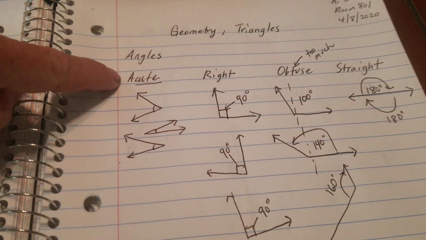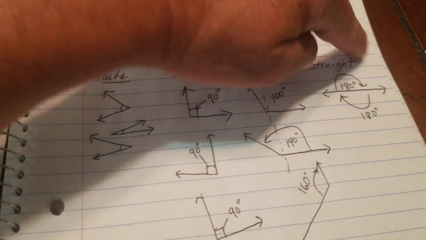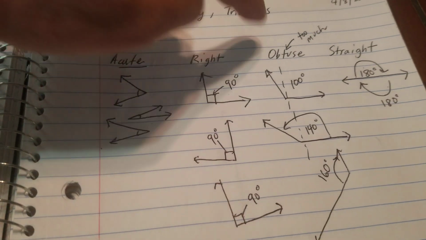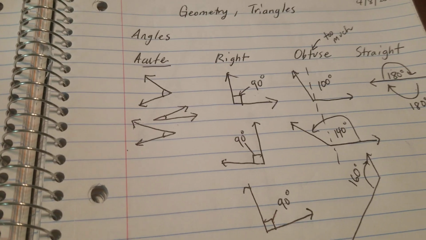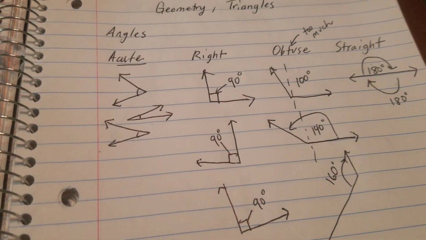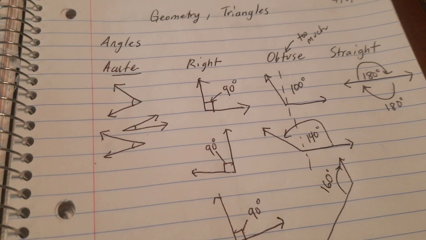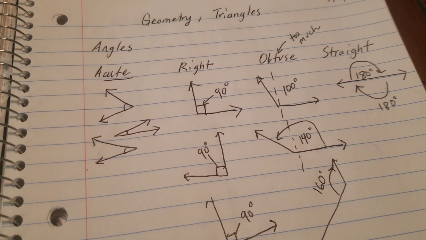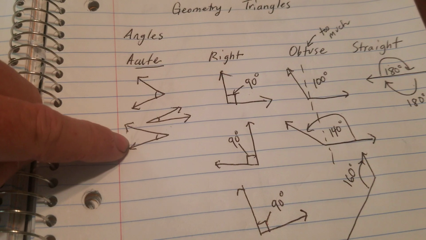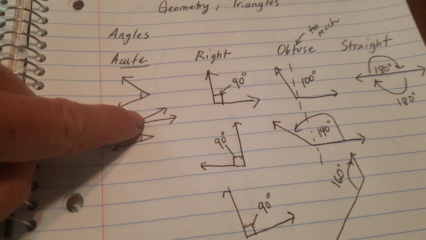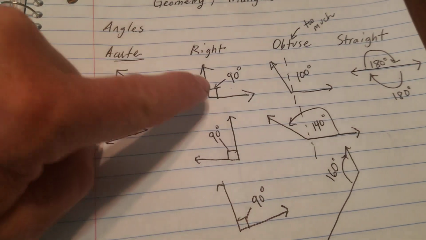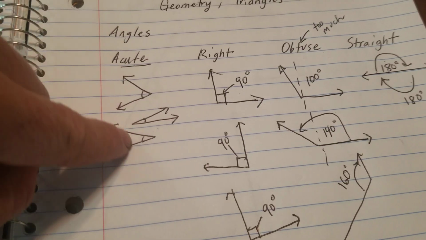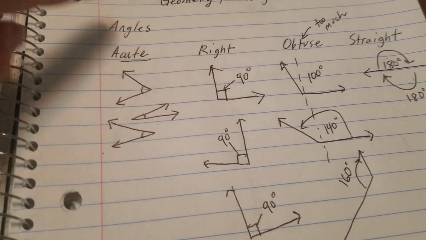So yesterday there were 4 angles that we discussed: acute, right, obtuse, and straight. Now, if you can close your eyes and picture all 4, and also a big cheesecake, then you're doing great. If you can't, stop thinking about cheesecake, okay? The acute angles are very small. As you can see, they go anywhere from less than 90, 89 degrees, all the way down to maybe 1 degree.